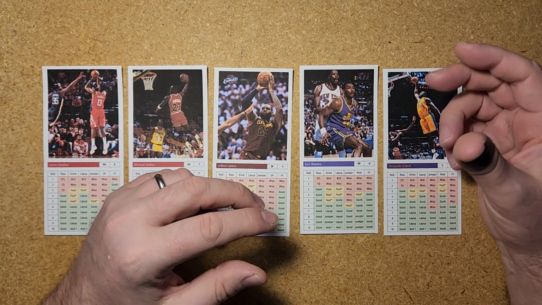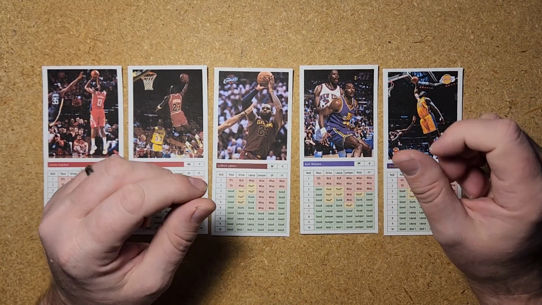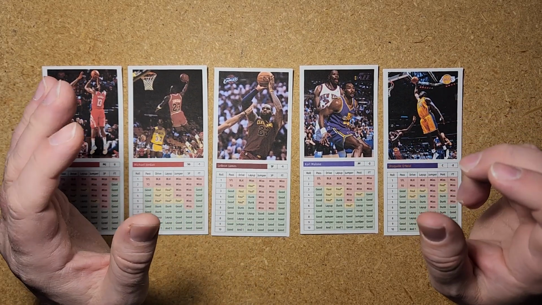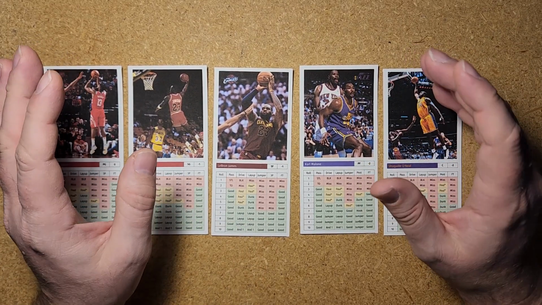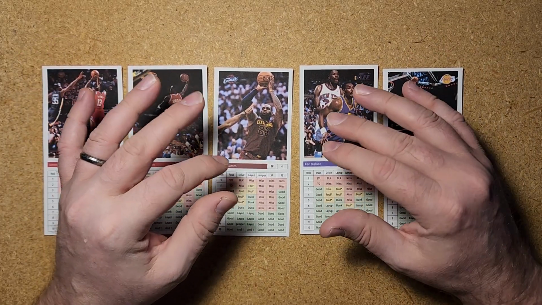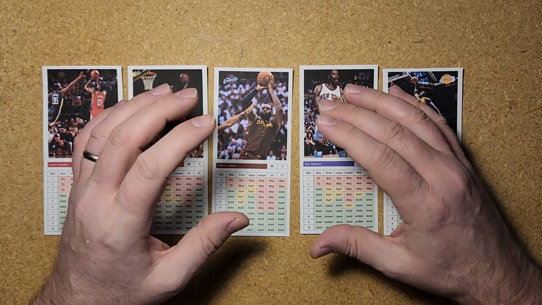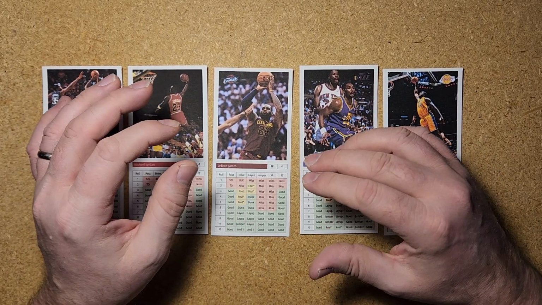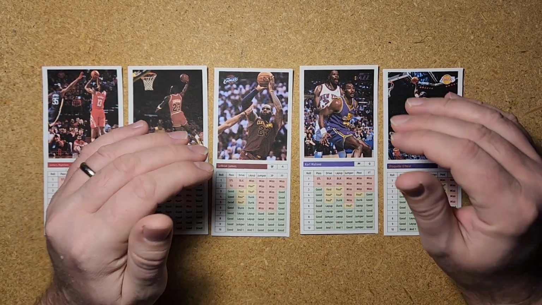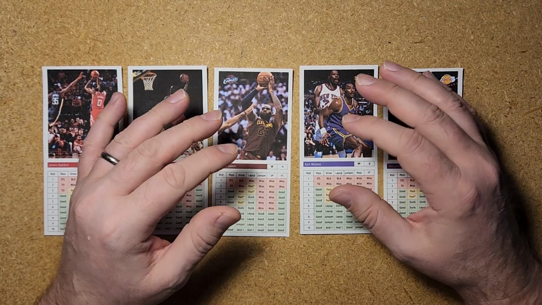So if you're going to use the photos, please don't resell the cards that you make. Only use those for your personal enjoyment. They make for a great looking card, but please don't sell any cards that you make with those photos on a secondary market. I do not own the copyrights to either the photos or the logos, and I've not paid for those rights.